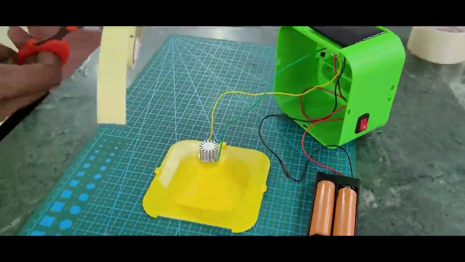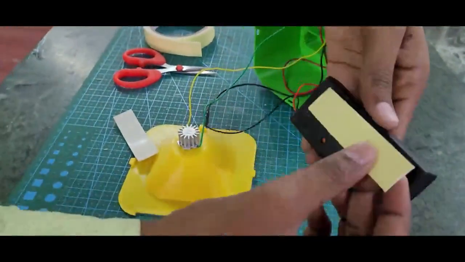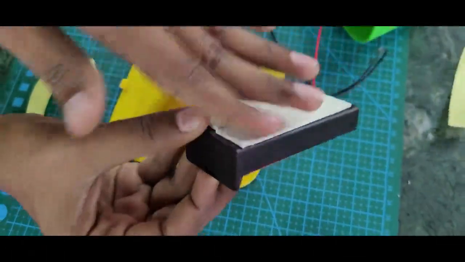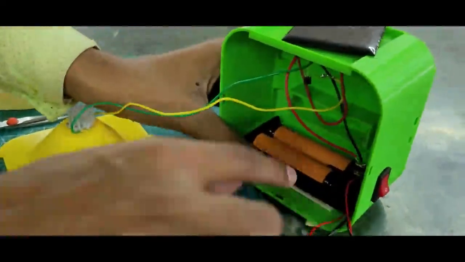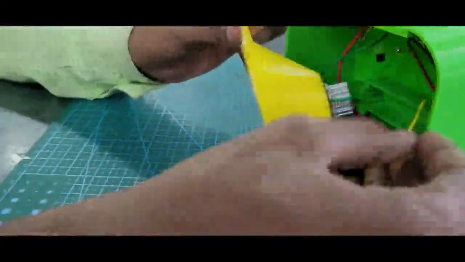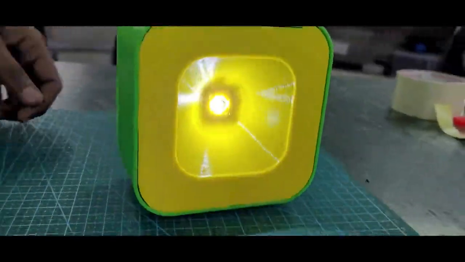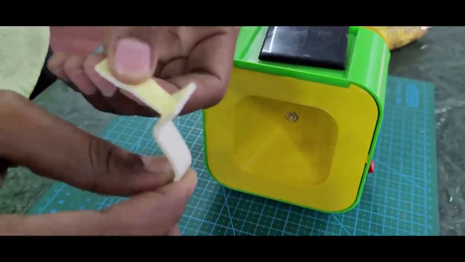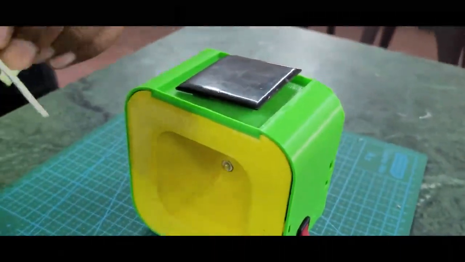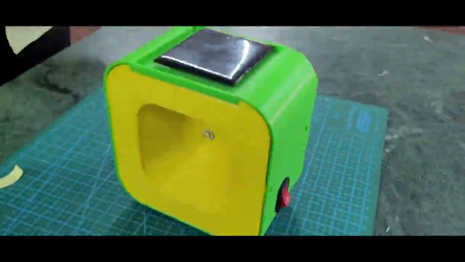Now use the double-sided tape. Put it below the battery holder, remove the covering and put the battery holder inside the green box. After that, put the yellow part, that is the LED holder, on the box. Let's check. Once you switch on the button, the LED will start. Apply the double-sided tape also below the solar panel, so the panel will sit firmly onto the box.